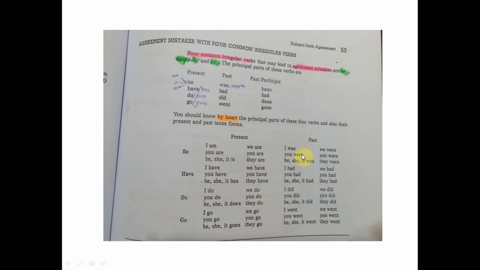Now change it into past. I am, it will be I was. You are, it will be you were. He or she or it is, or any singular noun, the cat is. In the past, he or she or it was. Now, we were, you were, they were. Instead, if you change the present, we are, it becomes we were. You are, you were, and they were.